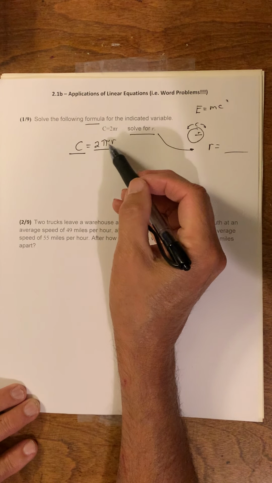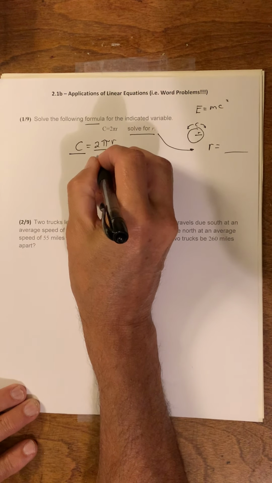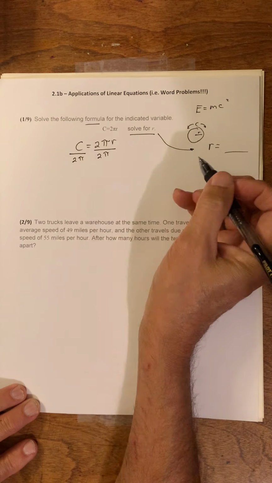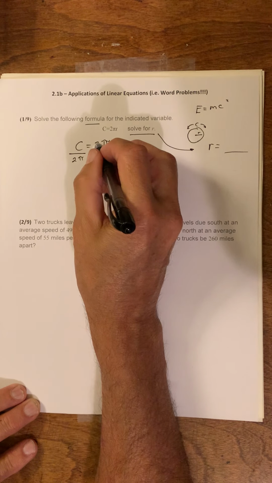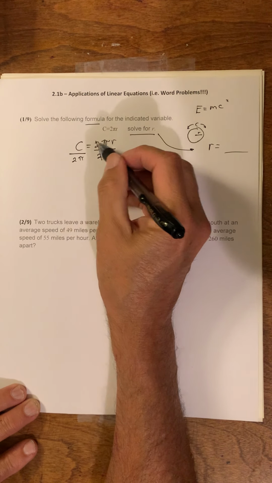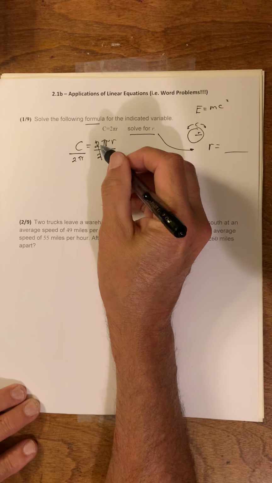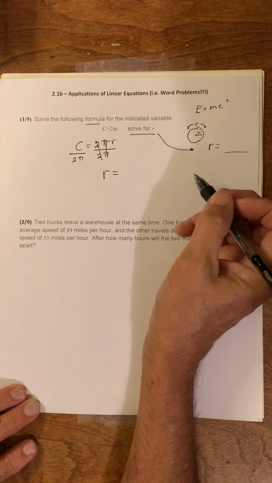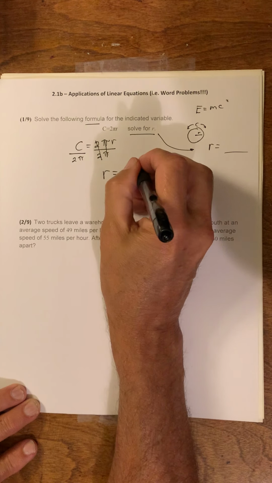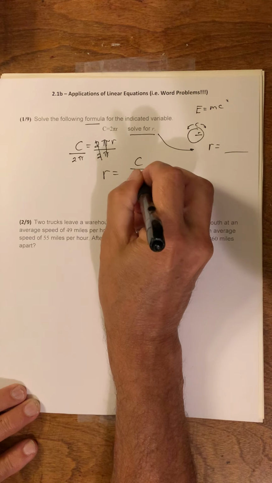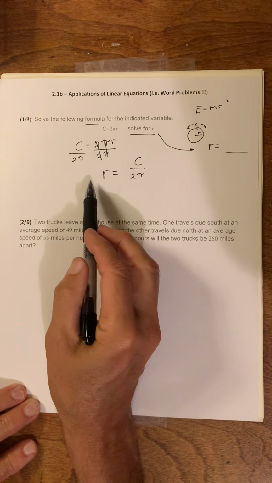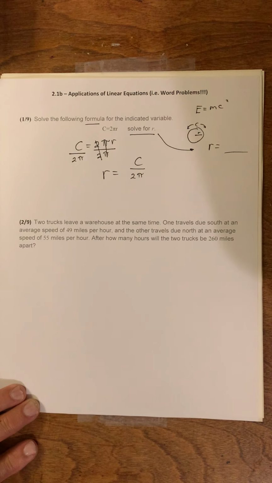So whatever r is being multiplied by, I'm going to divide both sides by that same value. We say these guys cancel. What actually happens is a number over itself is 1. 1 times r is just r. So r is c over 2 pi. Again, to solve something for a variable means to express it as itself. R equals. And there's my first problem.